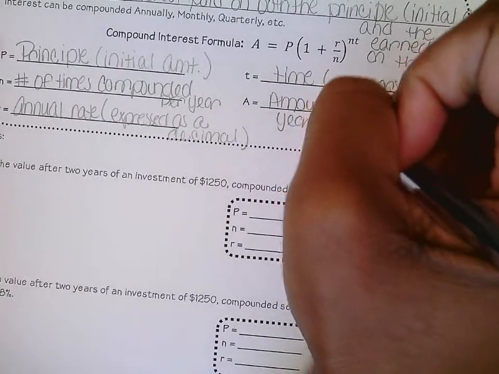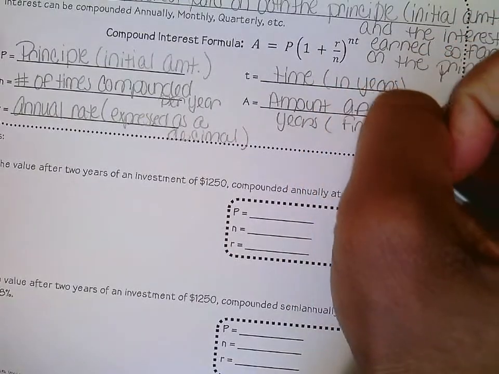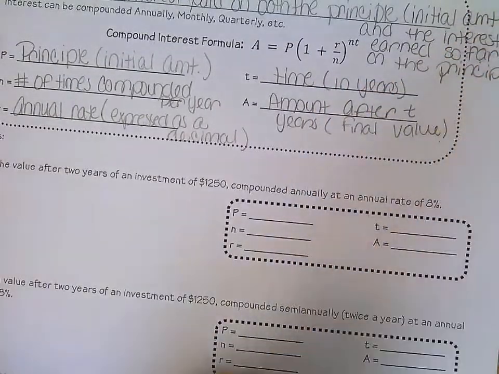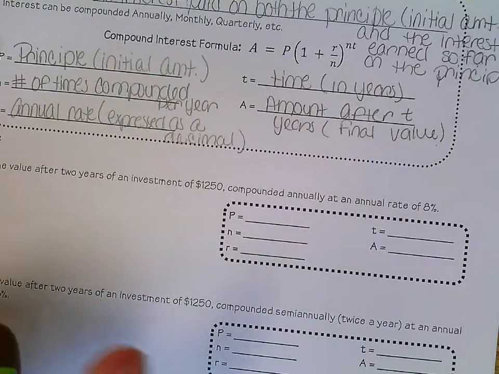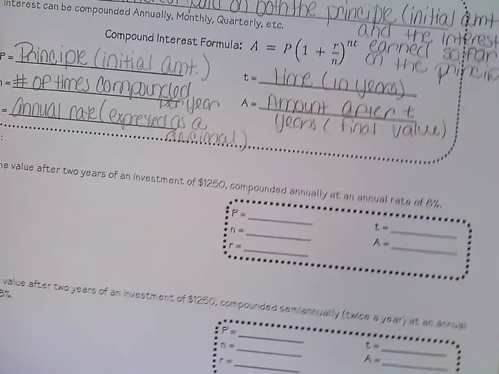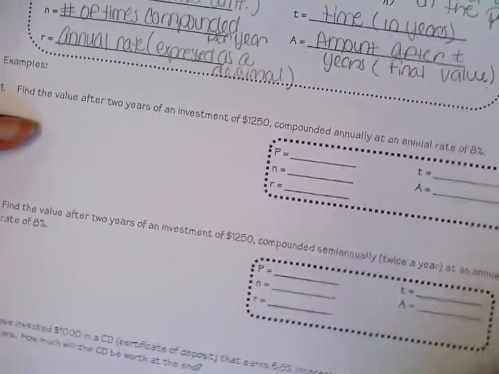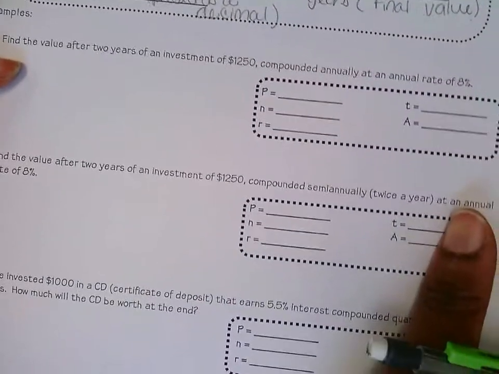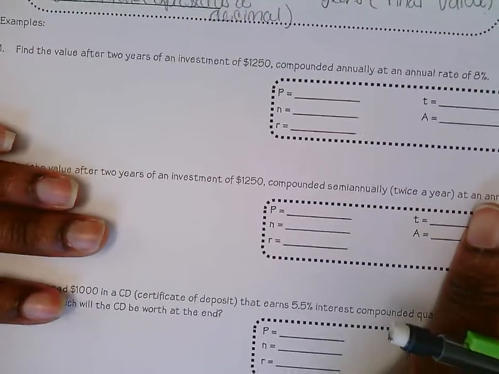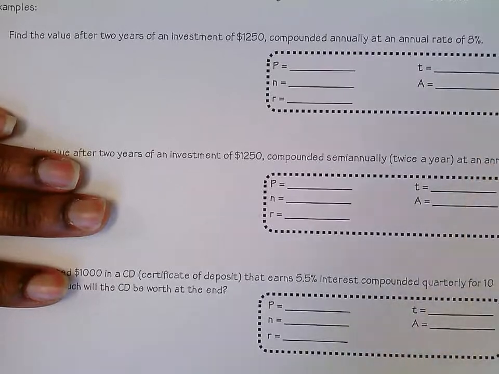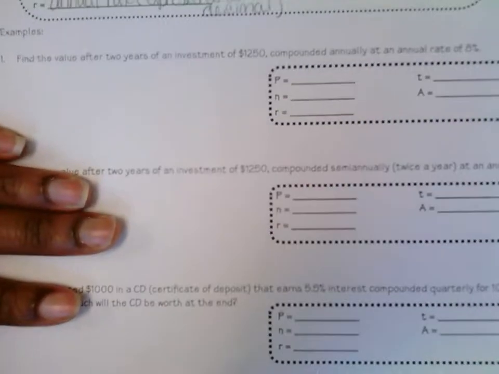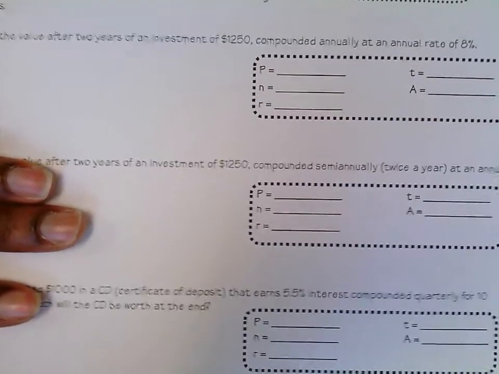Which is the final value. Which is that final value, the amount after T years. So basically, we're going to use this formula to solve the following problems, okay? Within each word problem, you have to pick out the important pieces of information that you're going to need in order to solve it.